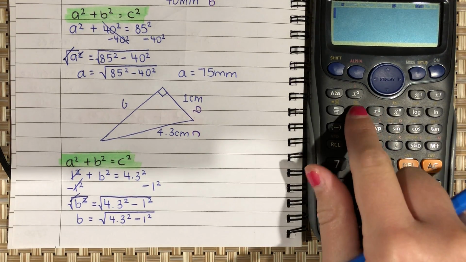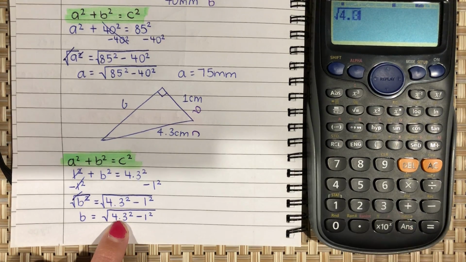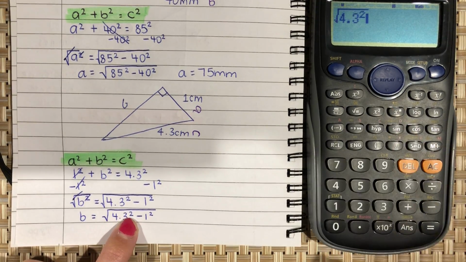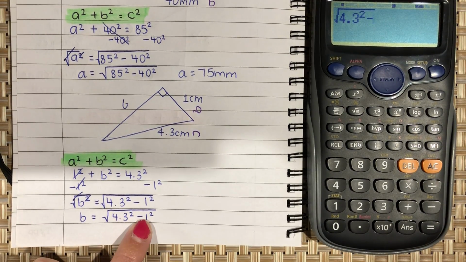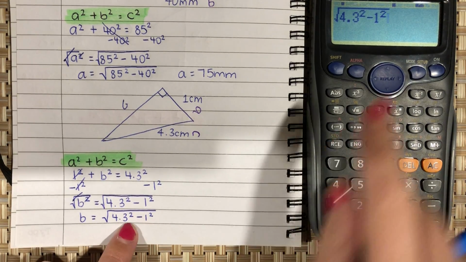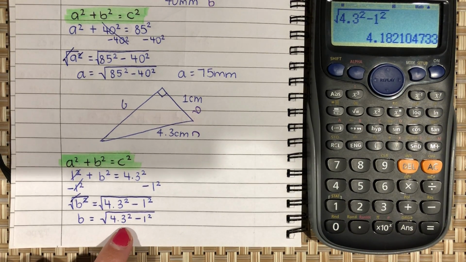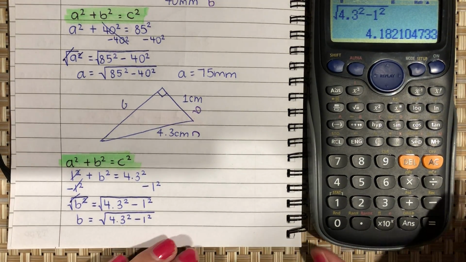So square root 4.3 squared minus 1 squared, exactly how I see it. Press equals, and we get a decimal answer this time.